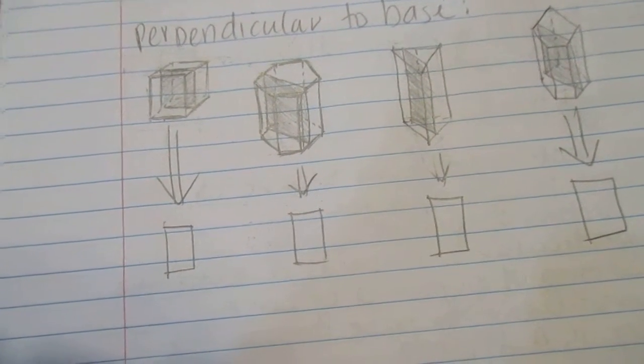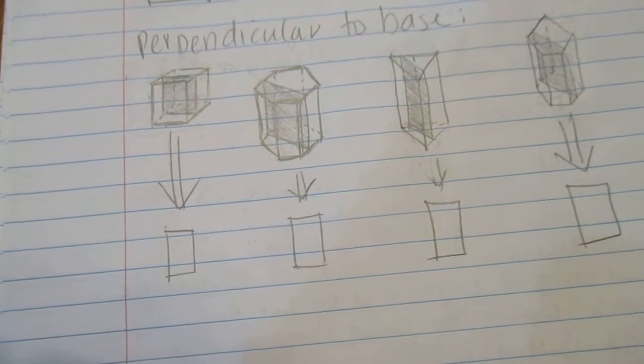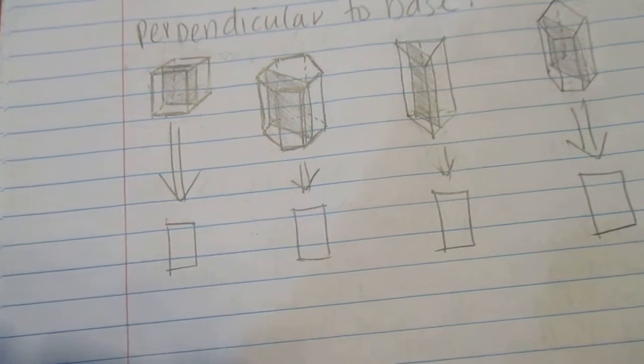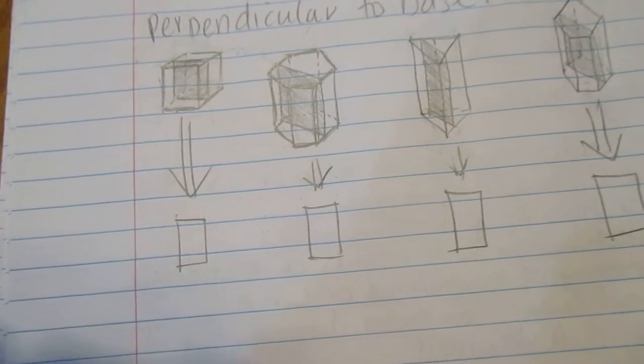There you can see the proof that any prism sliced perpendicular to its base creates a cross-section of a rectangle.